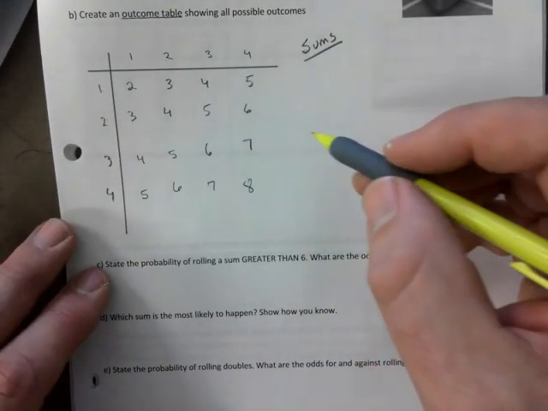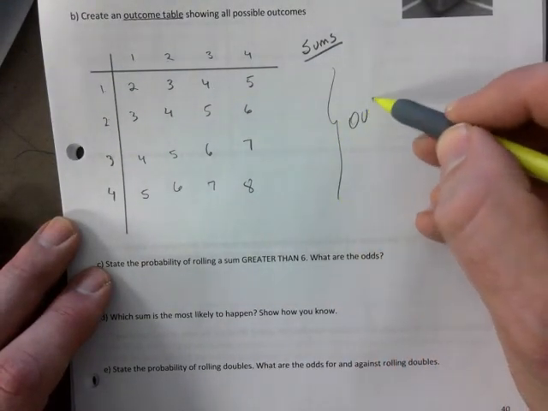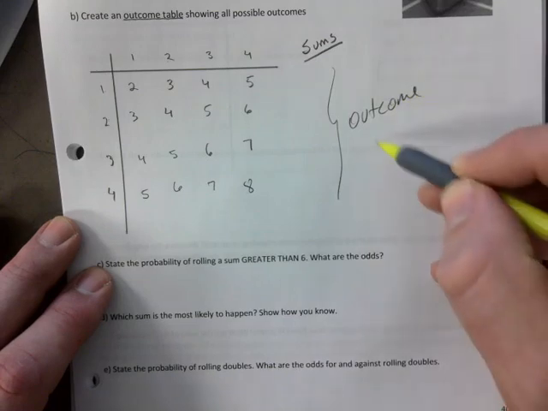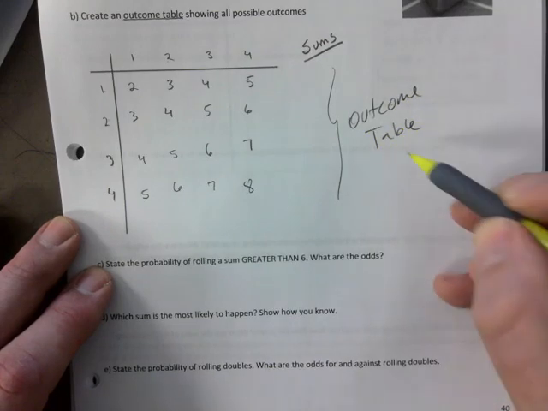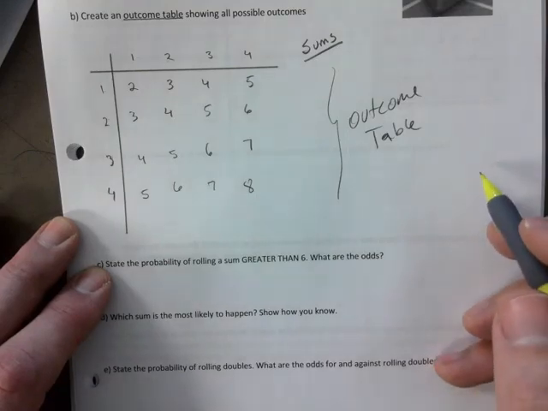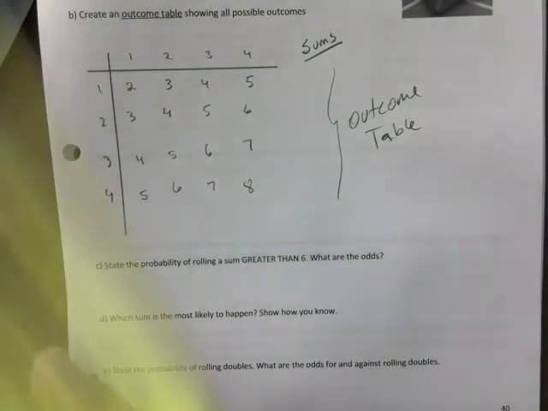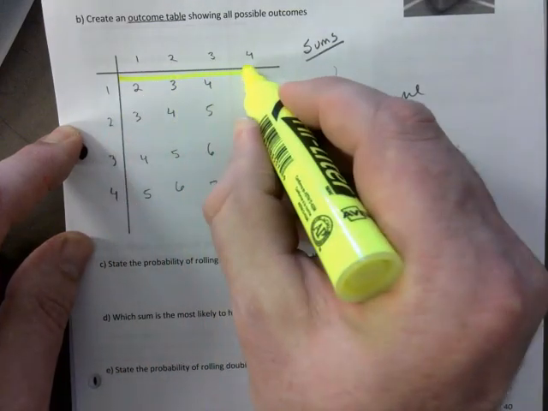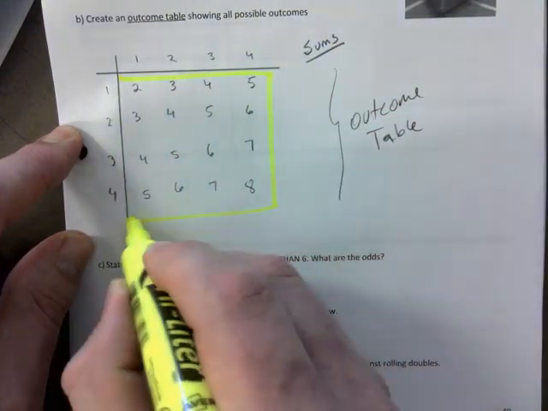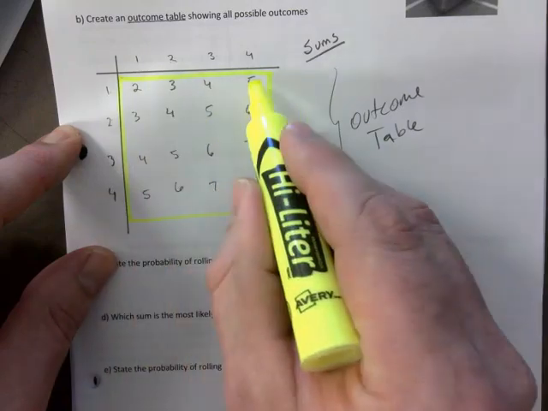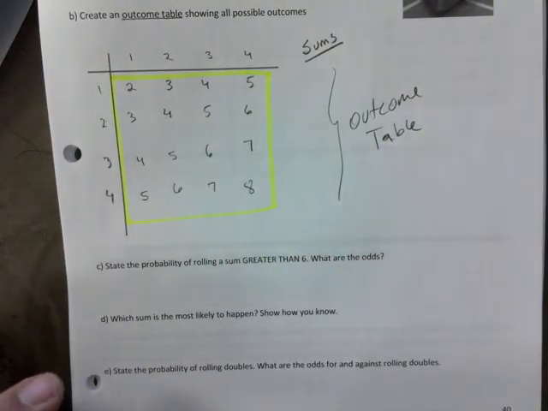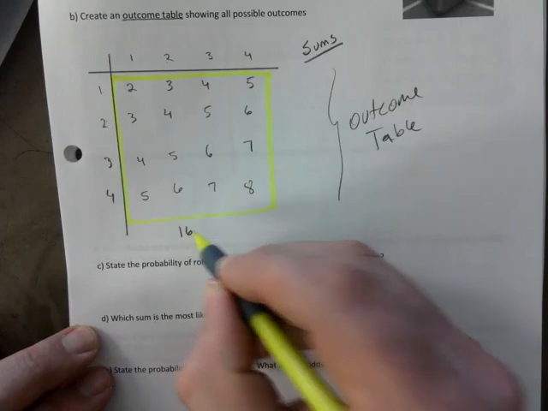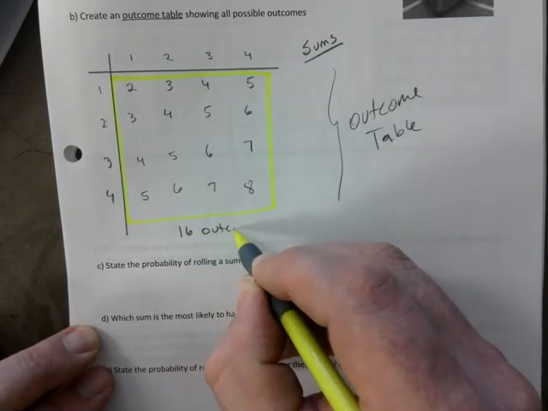Now, this is your outcome table. How many options do you have if you consider all of this? 4 by 4. Remember? 16 outcomes.